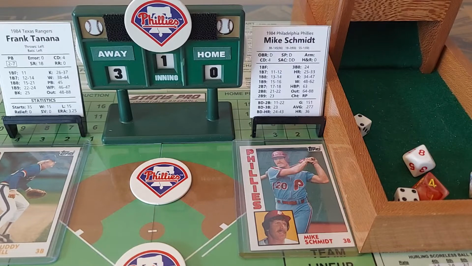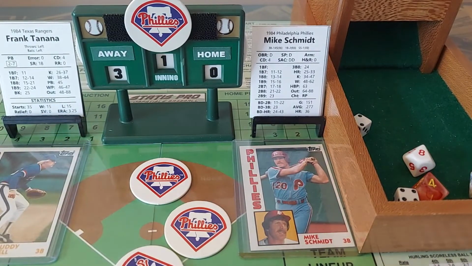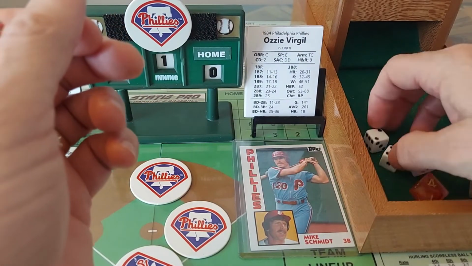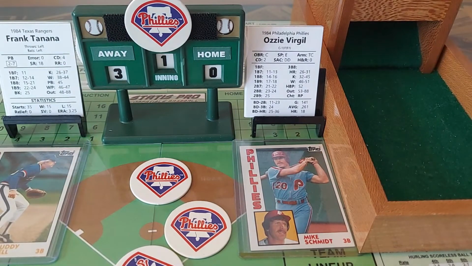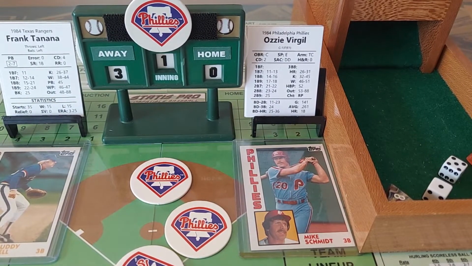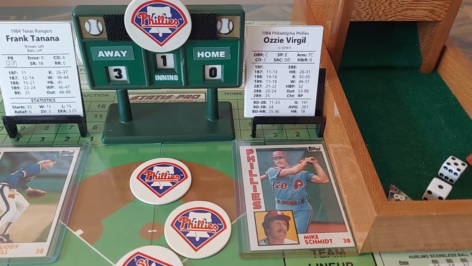Off the pitcher card, 44 is going to be a base on balls. Schmidt will take first. So Tanana is working carefully to the Philly slugger. Here is Ozzie Virgil, .261 with 18 home runs. Swings the bat from the right side. 2 left-handers pitching today. 6 off Tanana's card, 58 is going to be an out. Ground ball to first base. And check for an error. There's no error. It's going to be a 3-6-3 inning-ending double play.